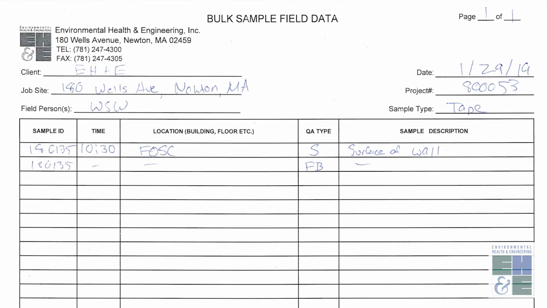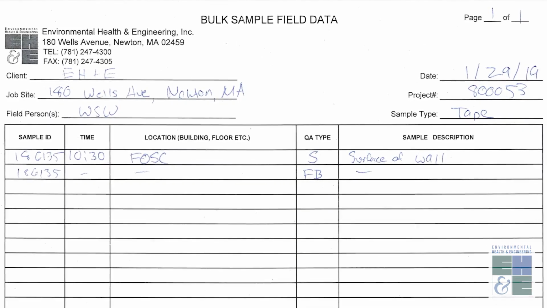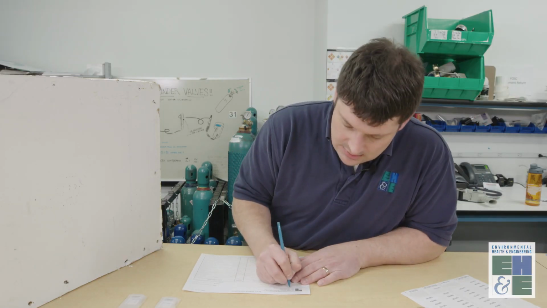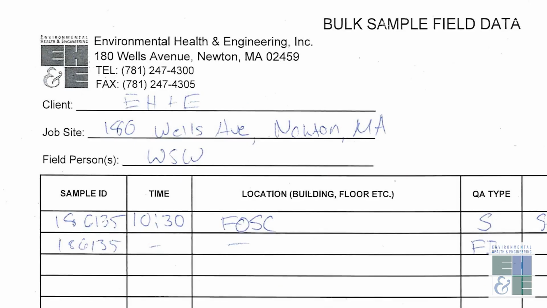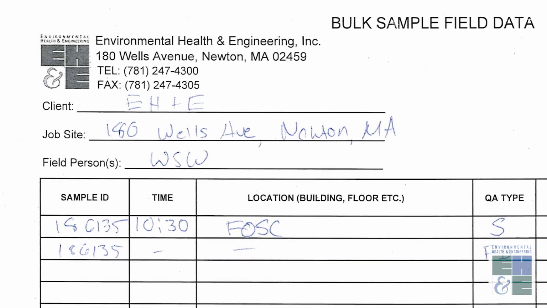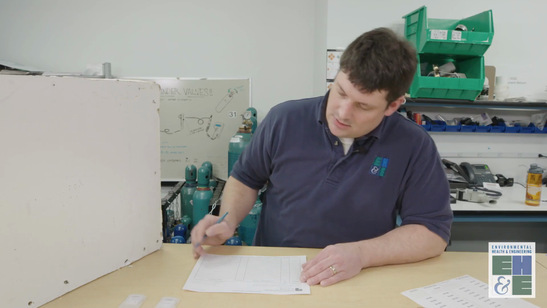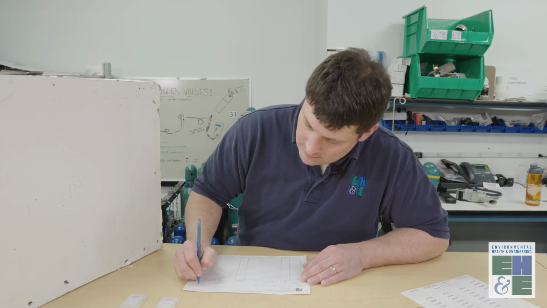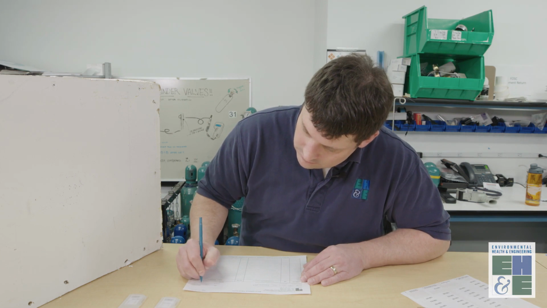These types of samples get documented on our bulk sampling field data sheet. We indicate the page number. In this case, we're only going to have one page, so it's page 1 of 1. We indicate the client. In this case, I'm going to say EH&E. The job site, including the building, which should include the building address. The field people that are collecting the samples, in this case I'll indicate my initials, date, project number, and sample type, which is tape.